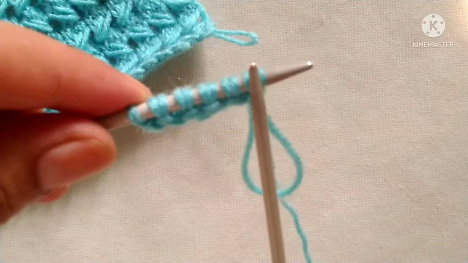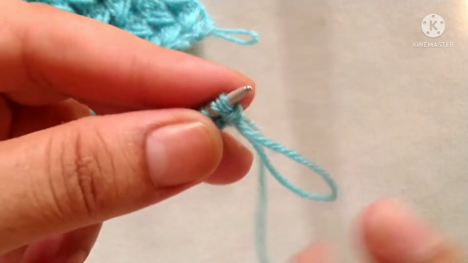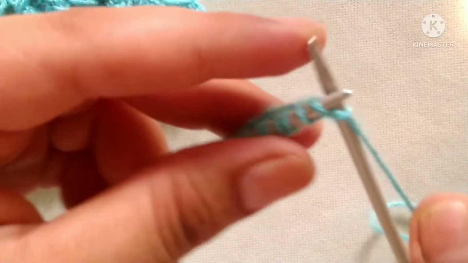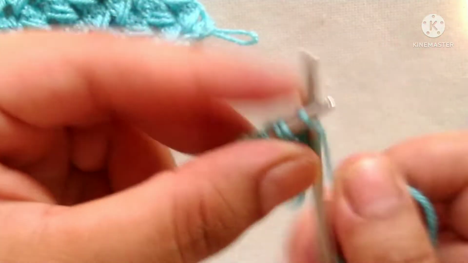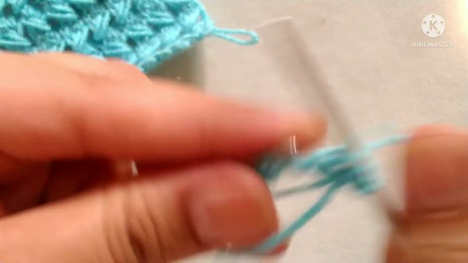Friends, for the demonstration I have cast on 11 stitches on my needle. Multiple of 3, 9 plus 2 extra stitches. So let's start the first row of the pattern, right side. We will knit all the stitches in the first row. So let's complete this row by knit all the stitches.